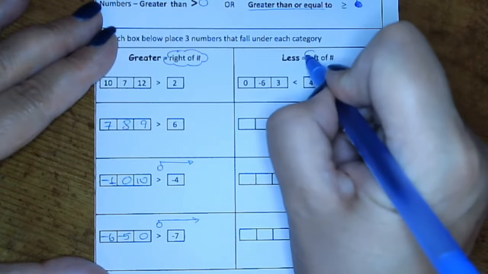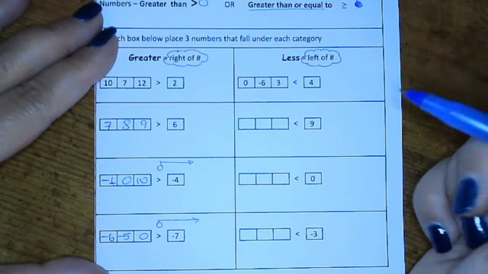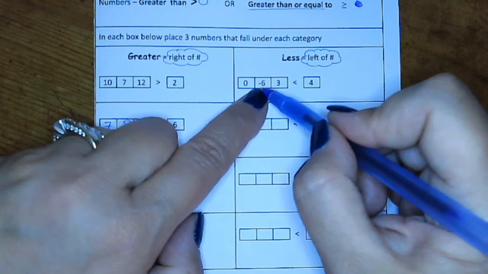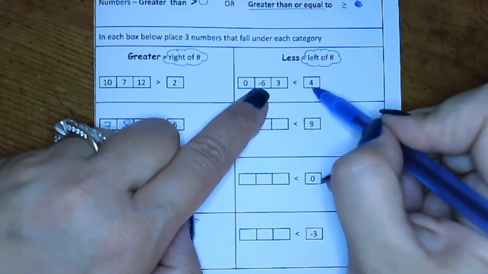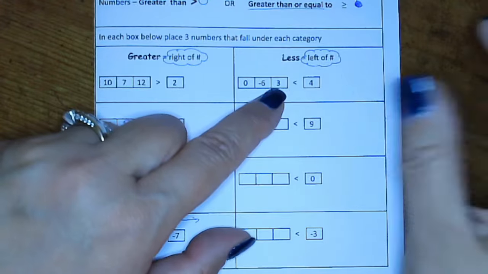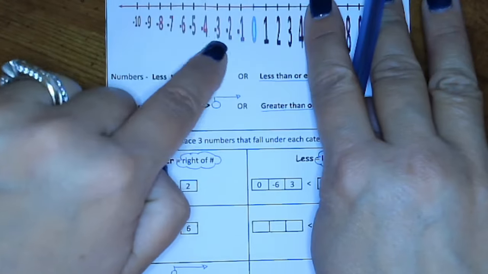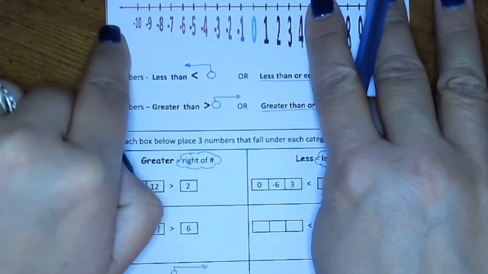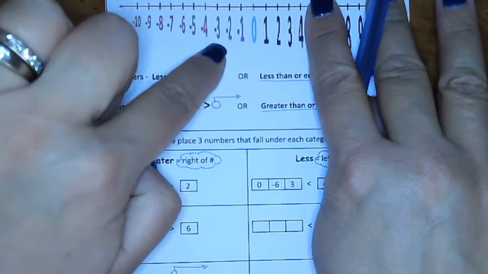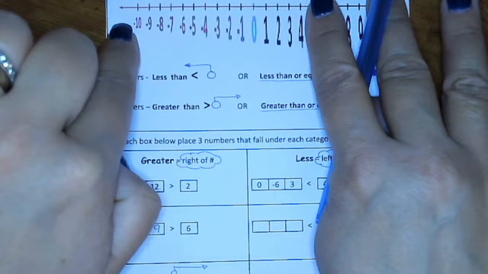Numbers less than a number are to the left of that number. 0 is less than 4. Negative 6 is on the left of 4, and it is less than 4. 3 as a value is less than 4, and it is on the left of 4. So if I look at the 4, numbers go smaller and smaller to the left. The symbol less than is showing the numbers going to the left of 4 on the number line.